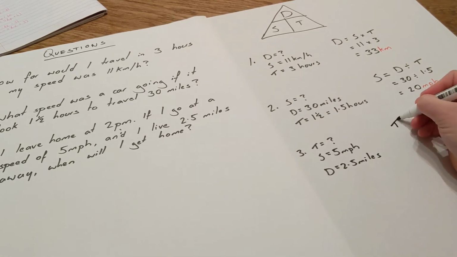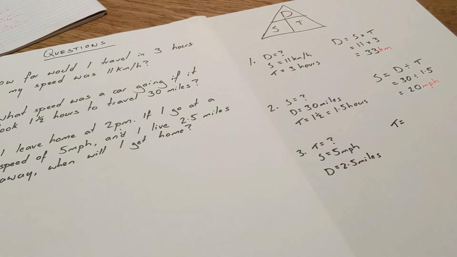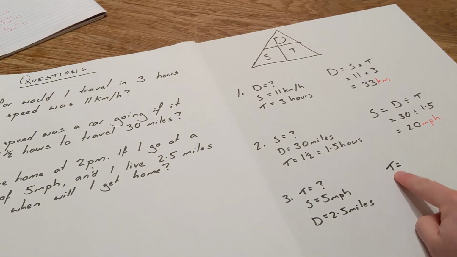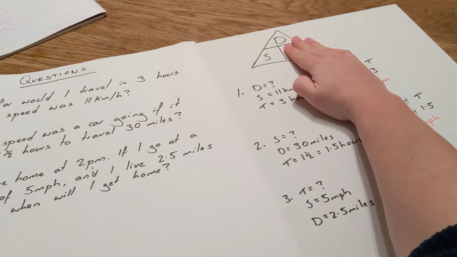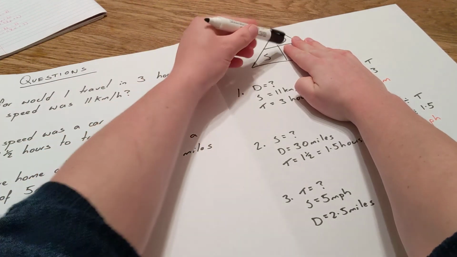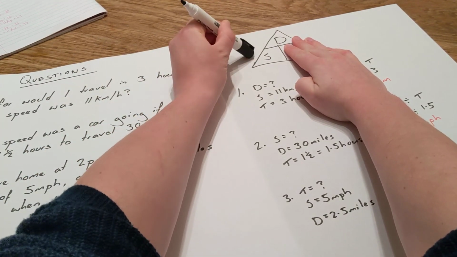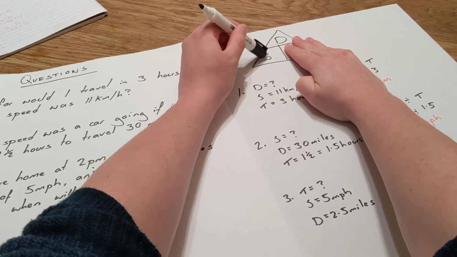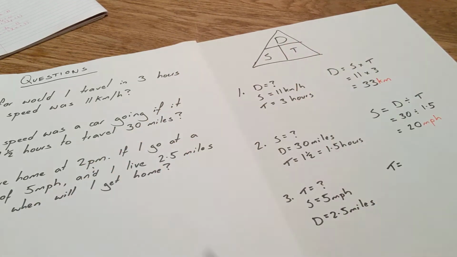So, time. Now, we should be well used to using this triangle by now, but just to make it clear, if we're trying to work out time, we cover that up in the triangle. And that tells me then that I've got distance on top divided by speed. Remember, because the bottom bit is the bottom of your fraction, so that's what you're going to be dividing by.